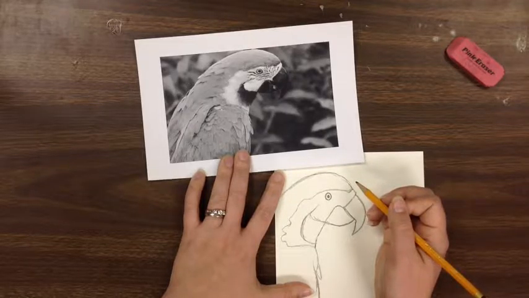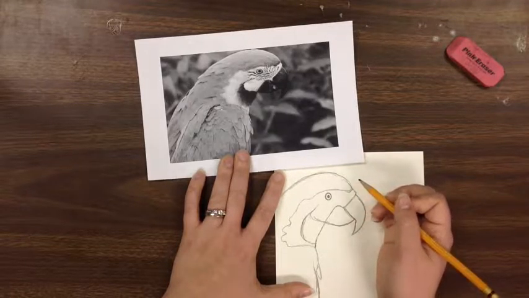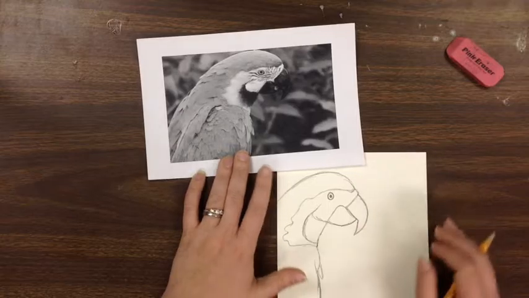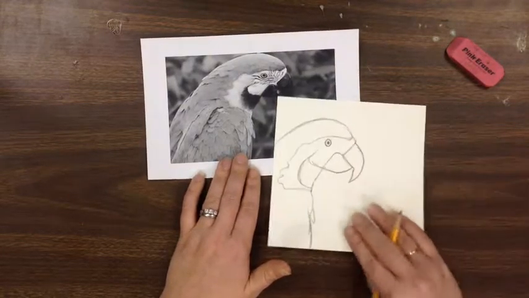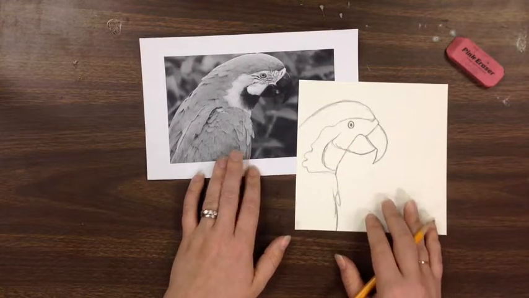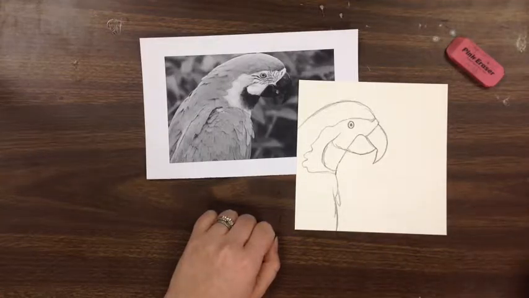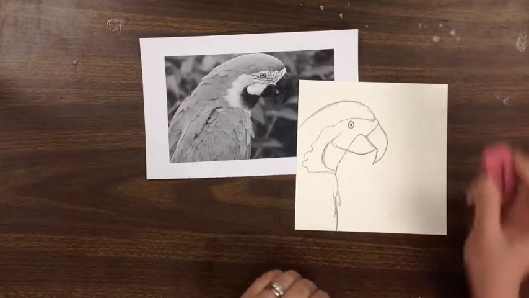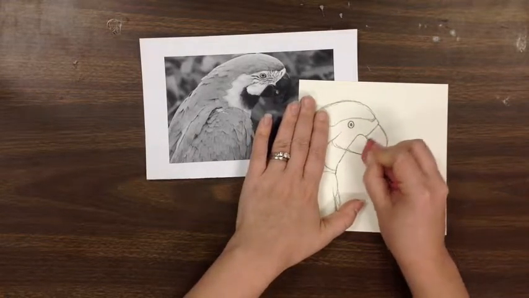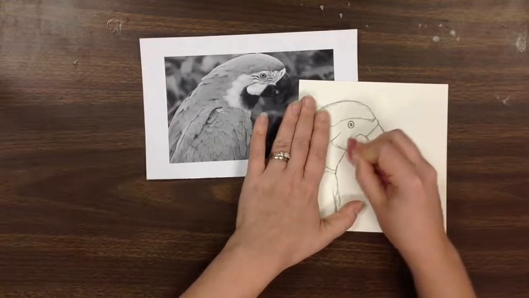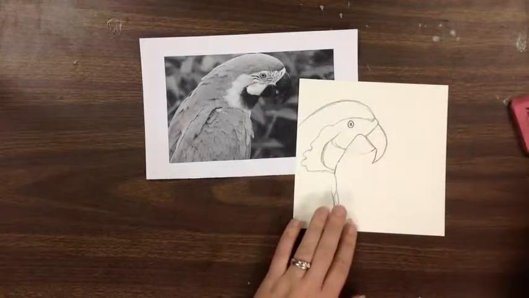After you've added the details that you would like to add to your picture, the next thing you're going to be doing is looking at your pictures and comparing things that you like about them and things that you think you could maybe change. It's good to be critical of your own work. One thing that I noticed that I would like to change is I want to make his beak be a little bit smaller on the bottom side.